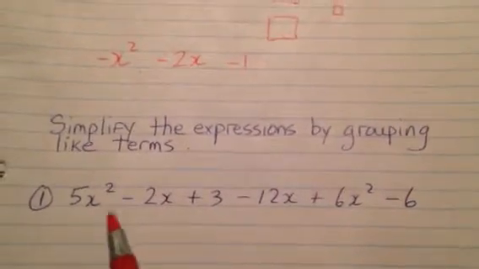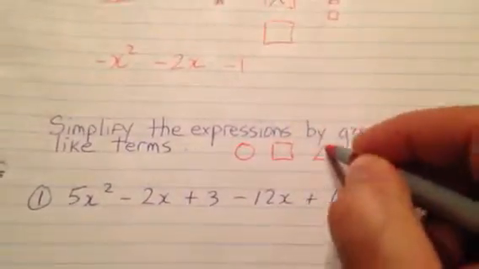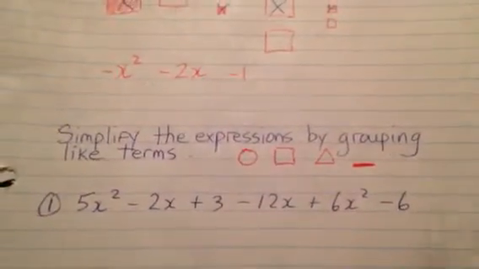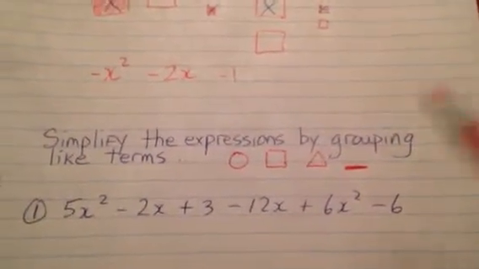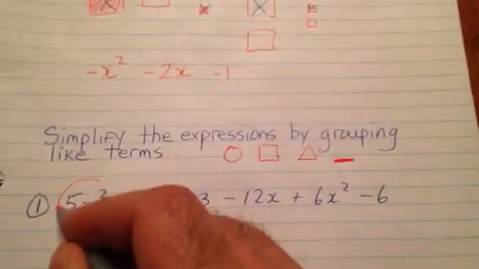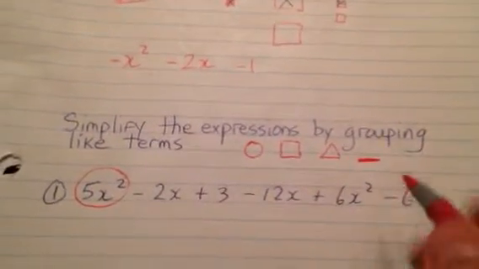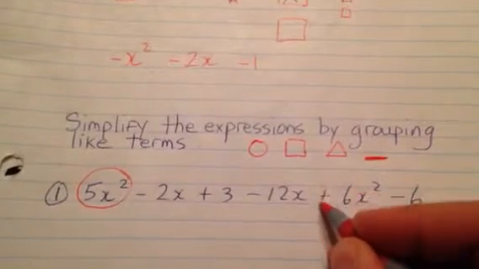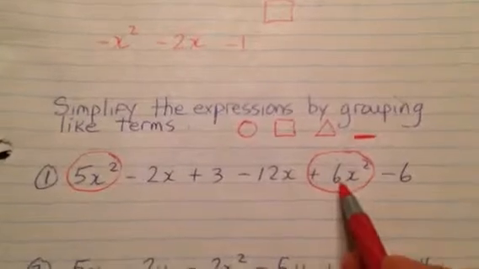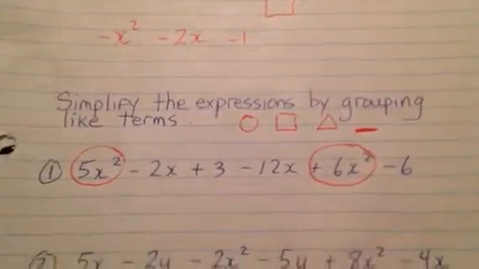So what I want to do is use shapes like circles, squares, triangles, maybe underlining, and group the terms, the families of polynomials that are the same. So for example, x squareds and x squared. You notice I have 5x squared, I'm going to put a circle around it, and I look for any other x squareds in my polynomial. There we go, I have a 6, which I have to remember is positive, so I will circle the entire positive 6x squared term. This is called a term.